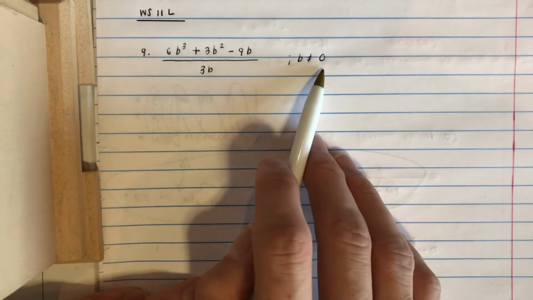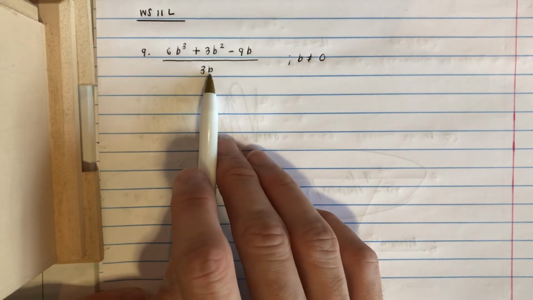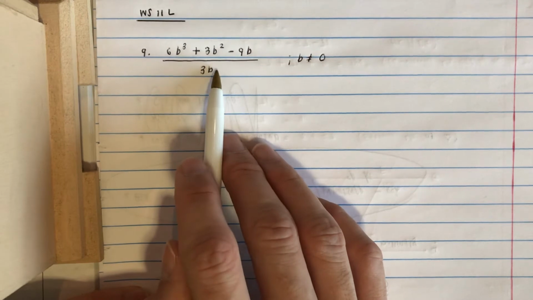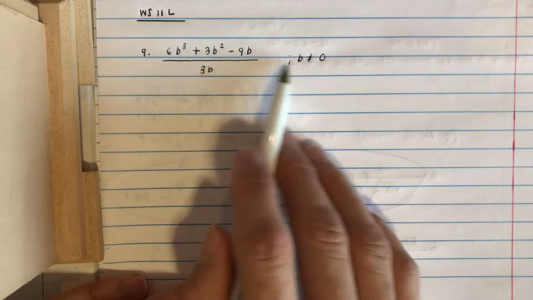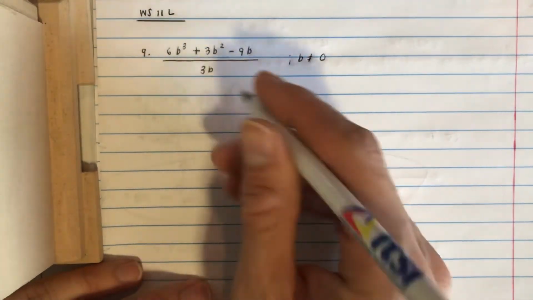Can you see that it says b is not equal to 0? The reason for that is if b is equal to 0, it will be 3 times 0, giving us 0, and then you'll divide with 0, but that is not allowed, remember? Then it will be undefined. So b is not equal to 0 means we can carry on with this sum.